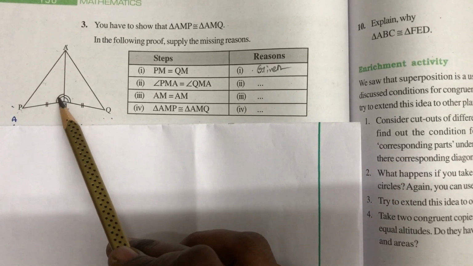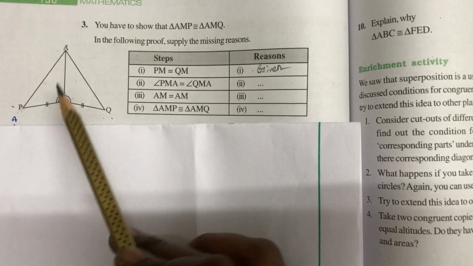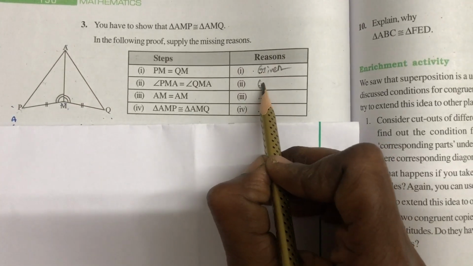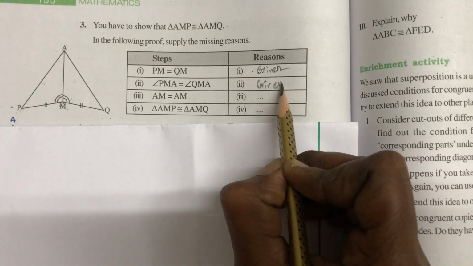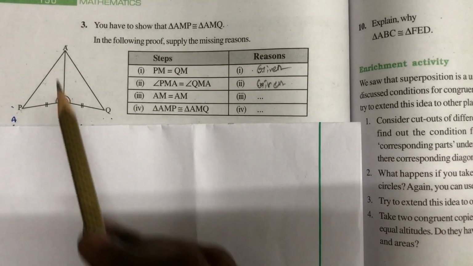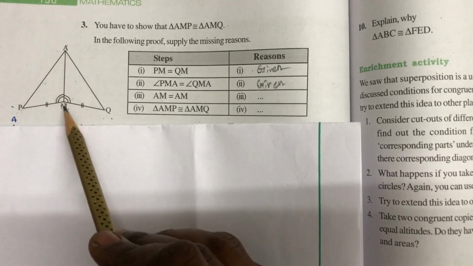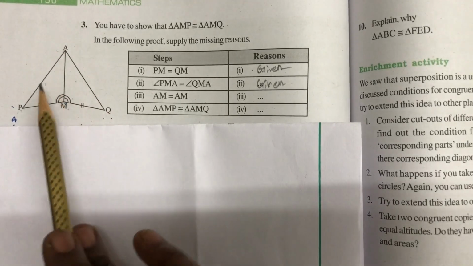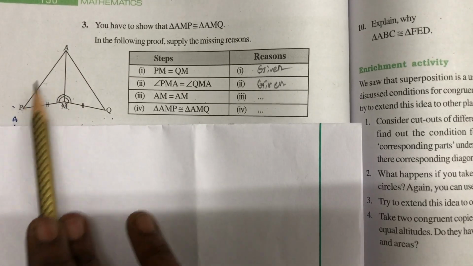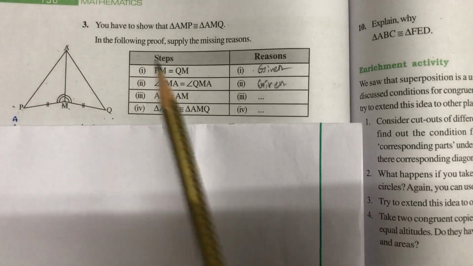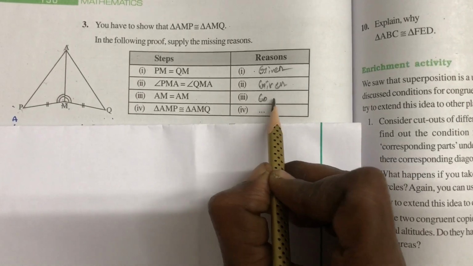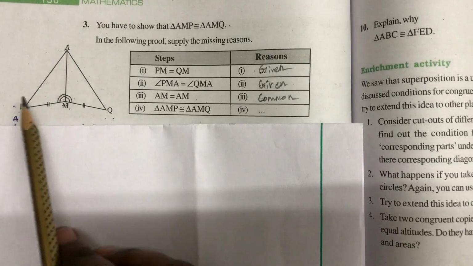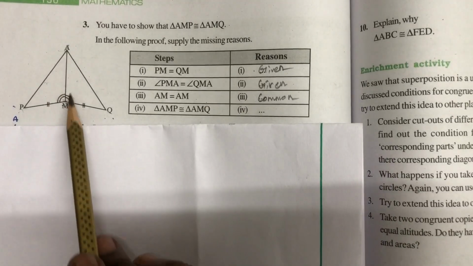Next, angle PMA. Here one angle formed, right? This angle is equal to angle QMA. It is also given. Reason is given, just given like that, that's all. Next, AM equal to AM, because it is common for both the triangles. This AM is common for this AMP triangle also and AMQ triangle also. AM equal to AM. Why it is equal? Because it is common.